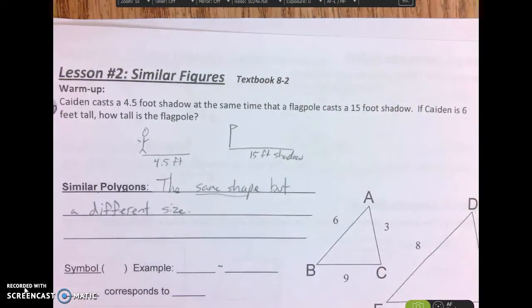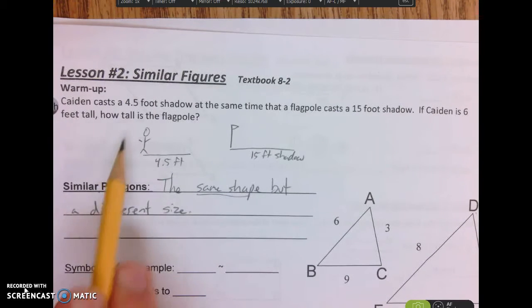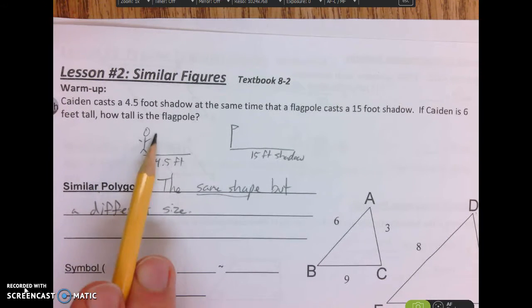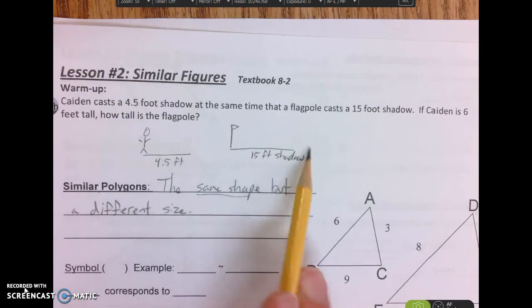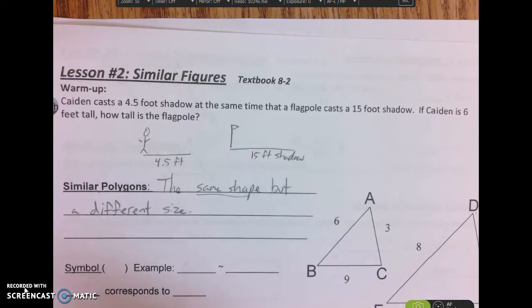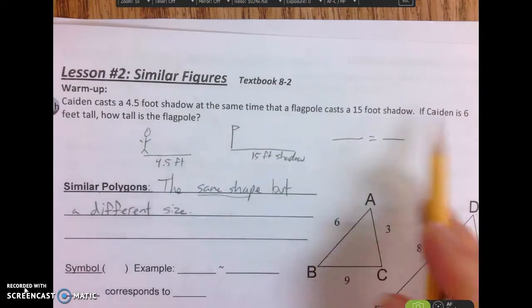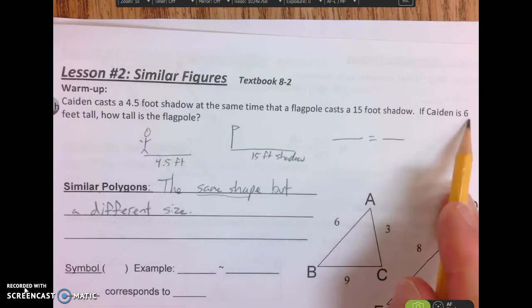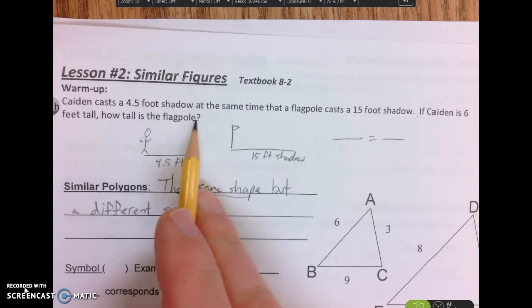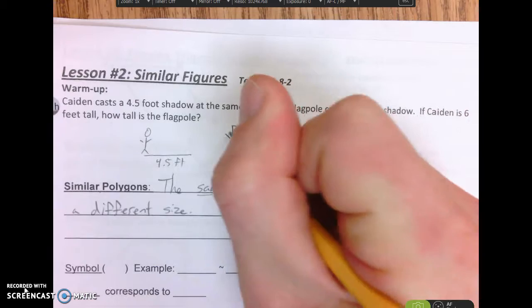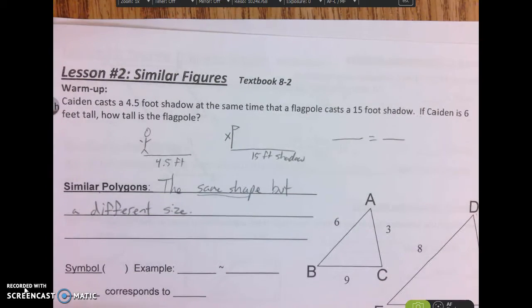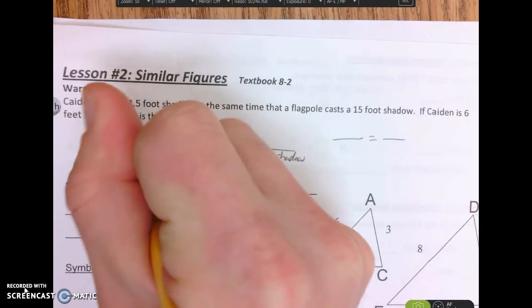Now we got to make an assumption here, and the assumption is that the angle that the sun is shining on the person is the same as the angle that's shining on the flagpole. So we get something that's proportional. So we're going to set up a proportion to solve this. We got to add a little more information. It says if Caden is 6 feet tall, how tall is the flagpole? So I don't know how tall a flagpole is, so I'm going to call that x. And I know that Caden is 6 feet tall.